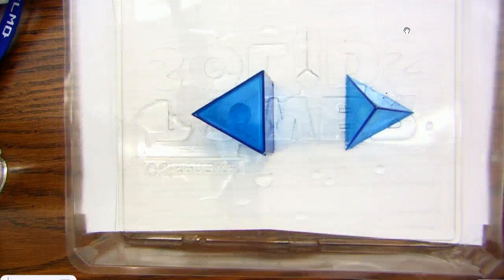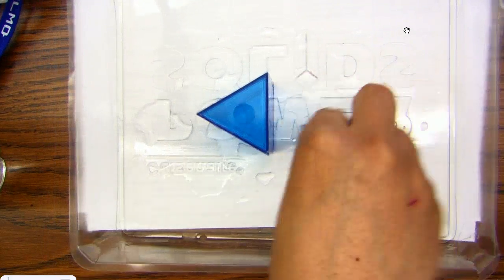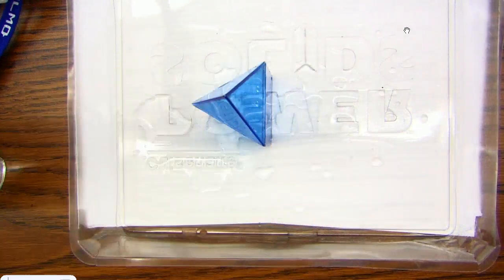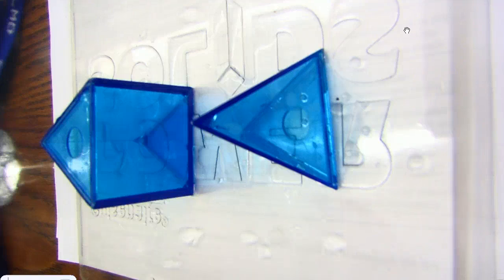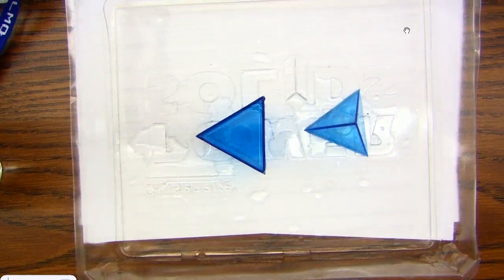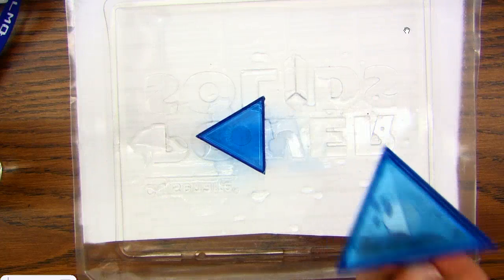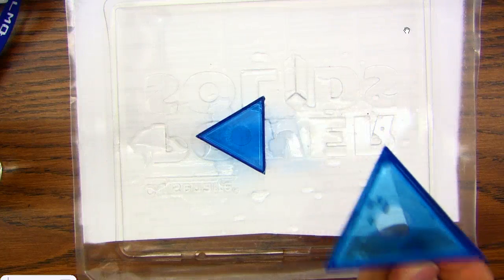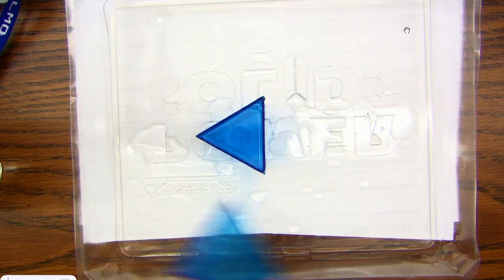Now, they both have the same base. I could actually put this on top of this. You can see they have the same base. And if you do this, it turns out, it's kind of hard to see, but they both have the same height. So to compare the volume, what I'm going to do is fill this pyramid with water and pour it in here, and see how many times it'll fit. All right, so let me do that.